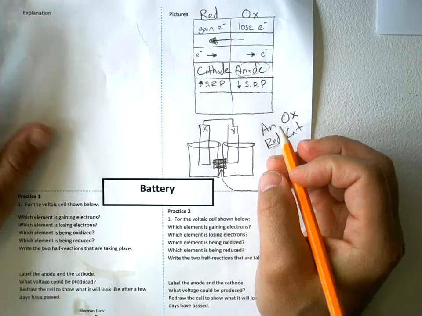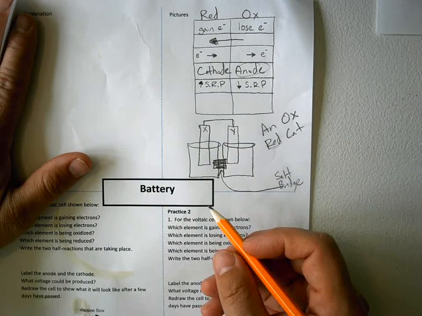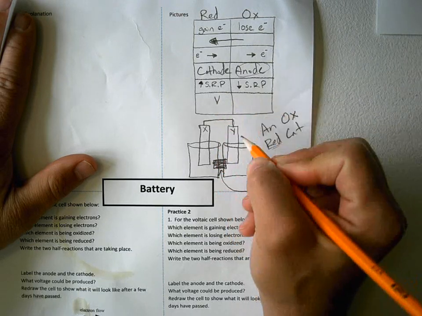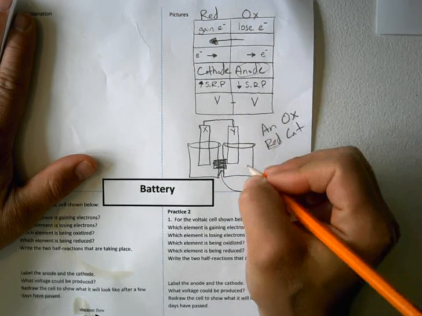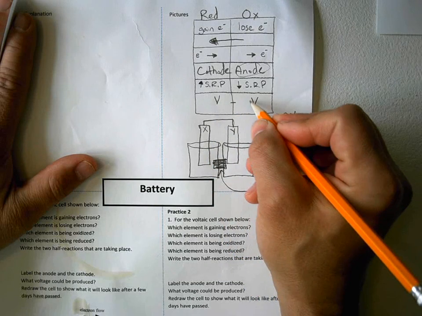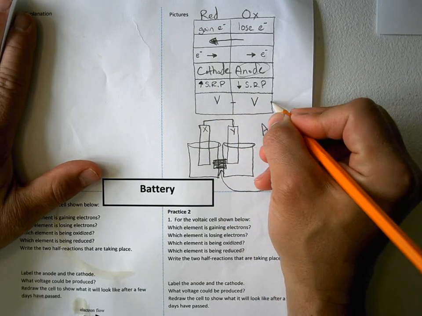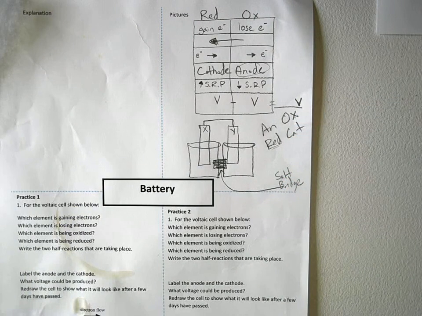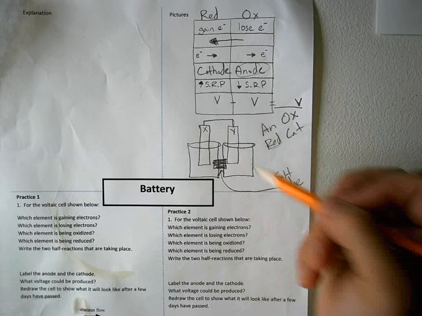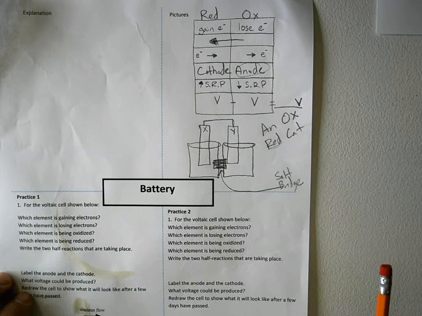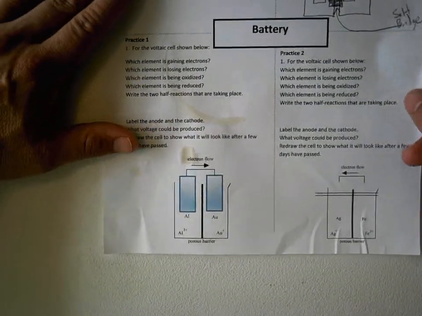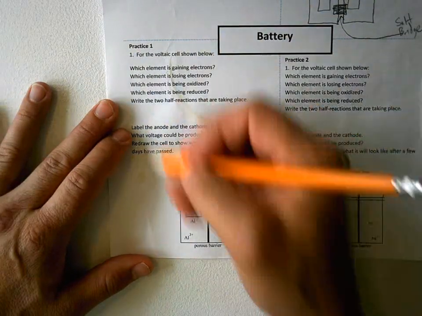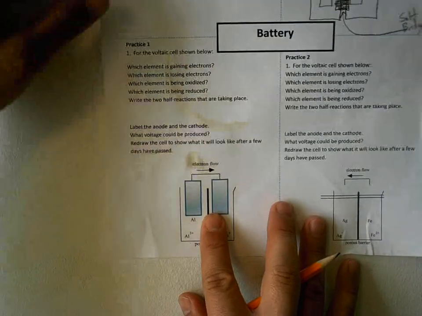And if we want to calculate the voltage that could be theoretically produced, we take this voltage, and then we subtract this voltage. Now if this is really high and this is really negative, remember when we subtract a negative, that is going to equal the highest voltage possible. And then electrons will be flowing in the circuit. Okay, I kind of went through the explanation already with that discussion. Let's check out this practice problem about this practice circuit.